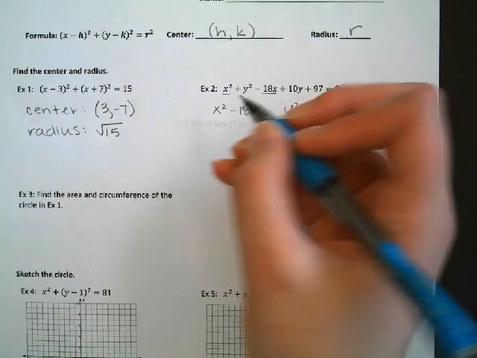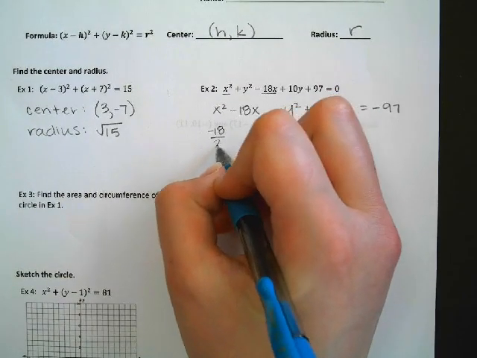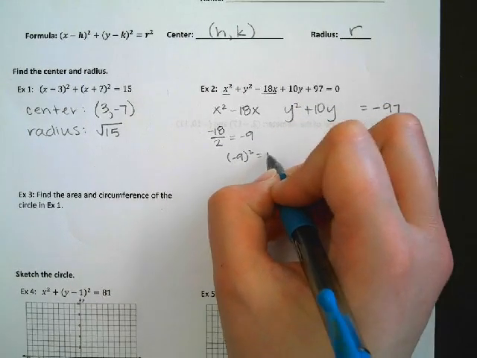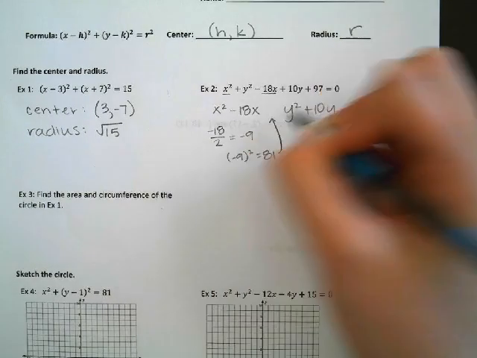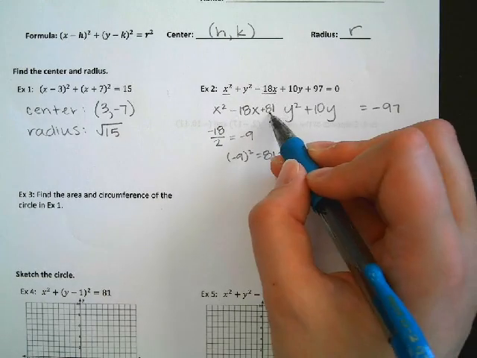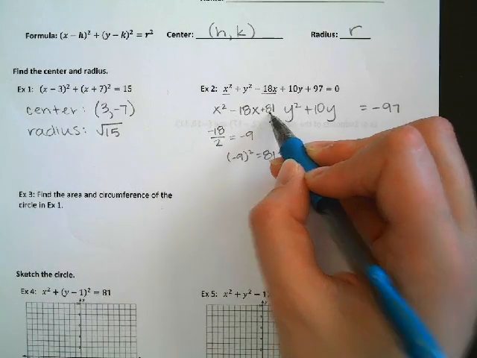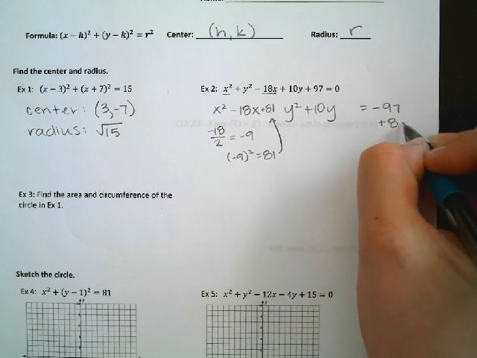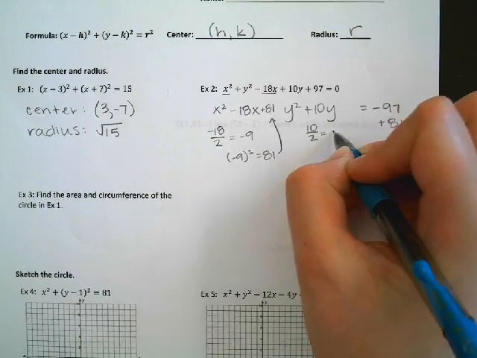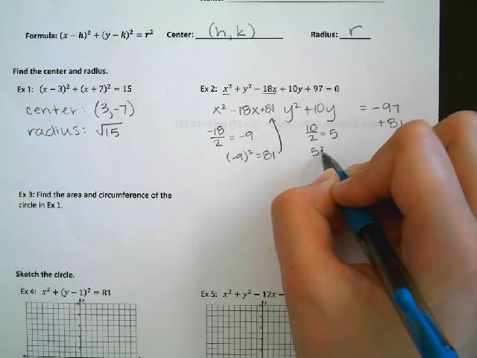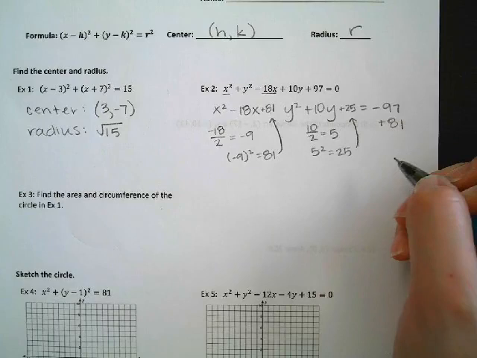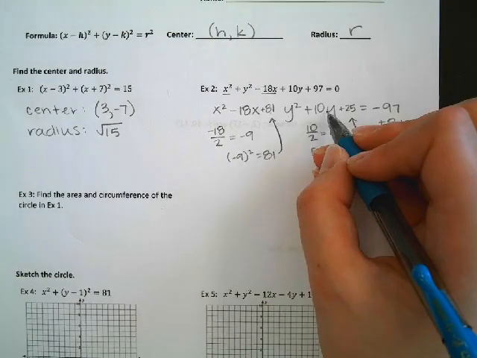So I'm going to do negative 18 divided by 2 gives me negative 9. And then negative 9 squared is 81. So the number that completes the square is 81. But I can't just add 81 to the left side. I have to add 81 to the right side of the equation as well. Now I'm going to say 10 divided by 2 is 5. 5 squared is 25. So the number that completed the square on this one is 25. But I can't just add 25 to the left side of the equation, I have to add it to the right side as well.